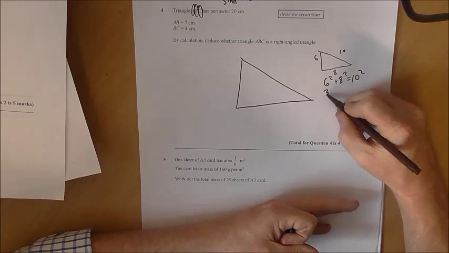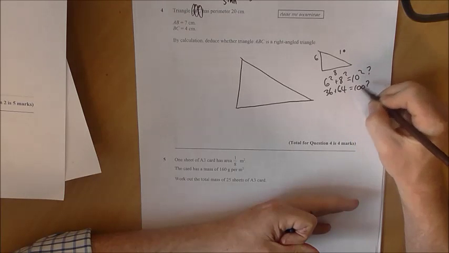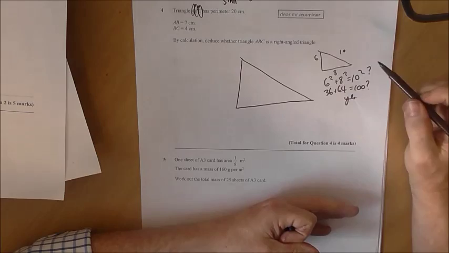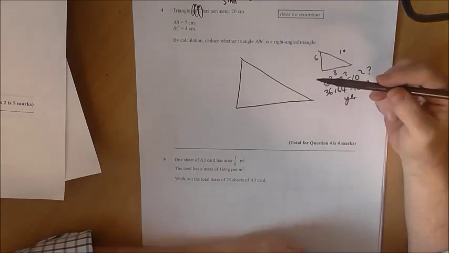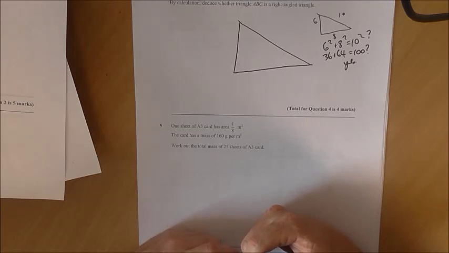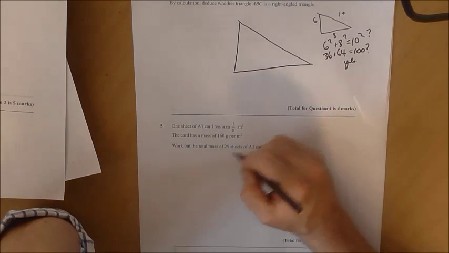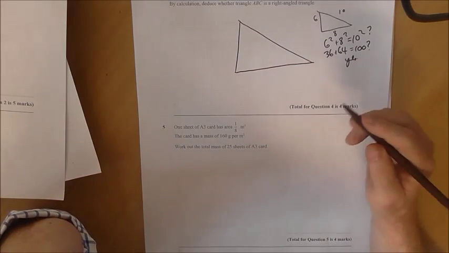Is that true? If the answer is yes, then it's a right angle triangle. So that's what you do for this one. You're definitely going to want to label all your working for this nicely.